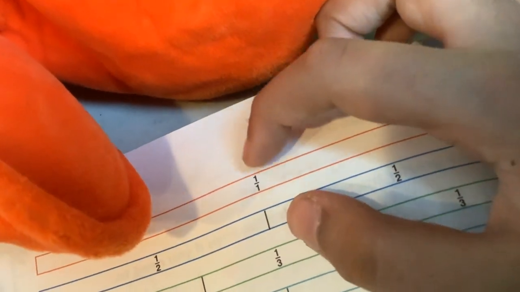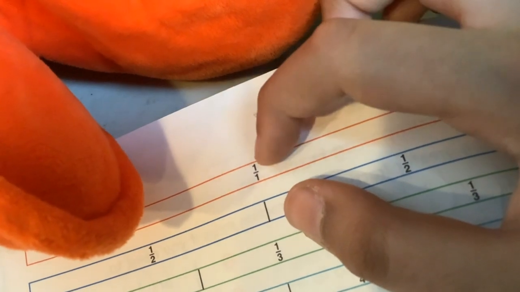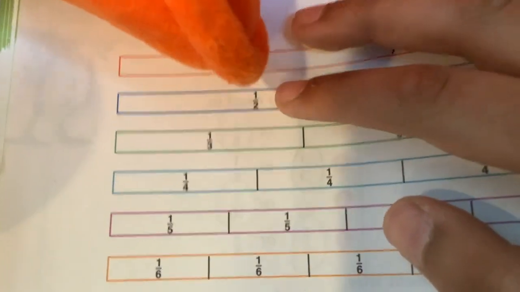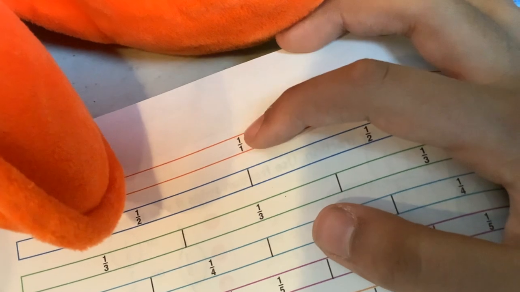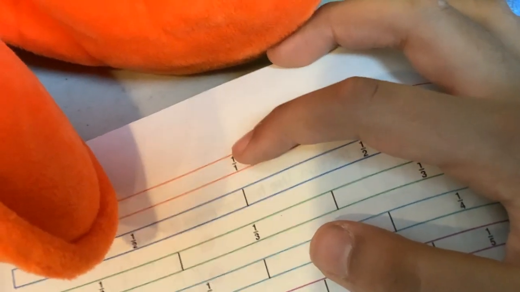It would still be 1/1. So we could change that, but not these. Not these. Besides one whole. 1, 1. 1, 1. Same thing. Except we can't switch these.